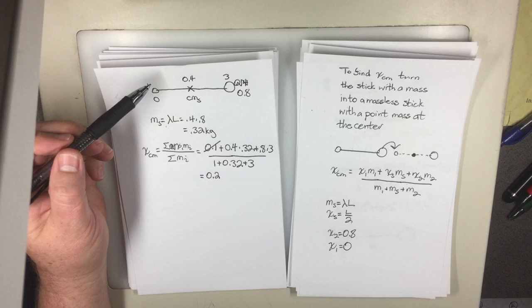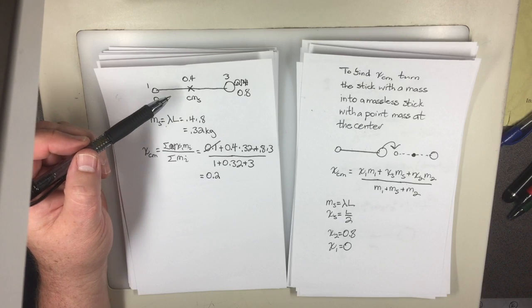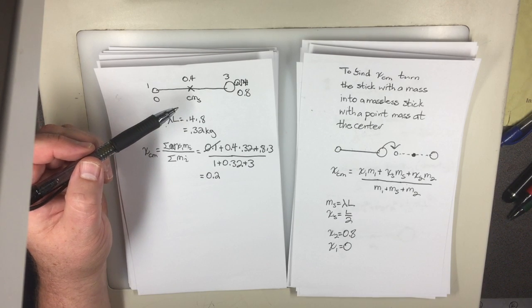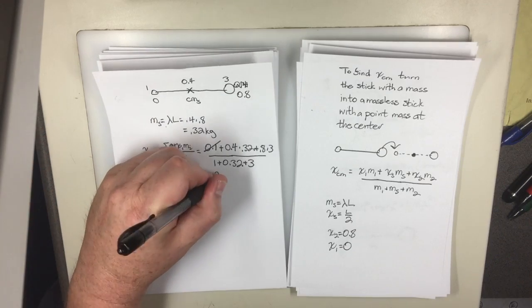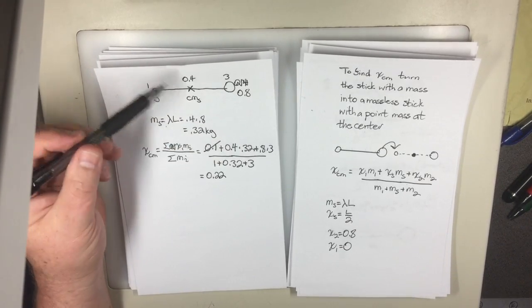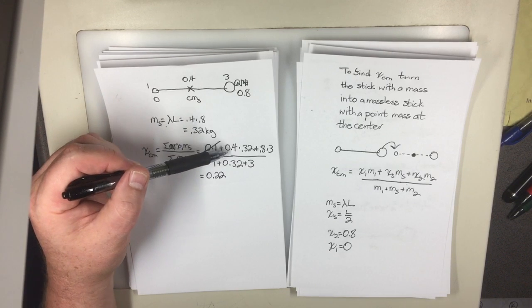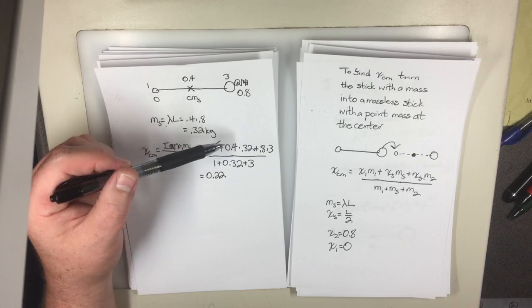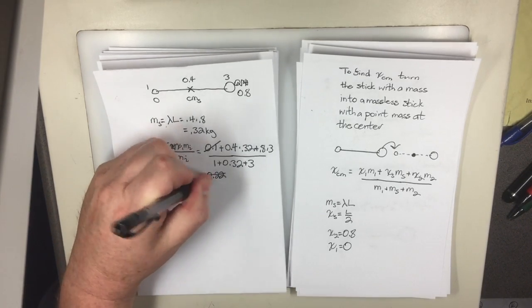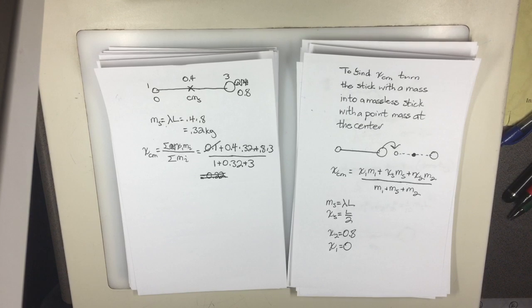Let's see if I got this right, because I get an answer of 0.22. I'm doubting it for just a moment. Oh, I know what I did. Hold on. I made a calculator mistake.